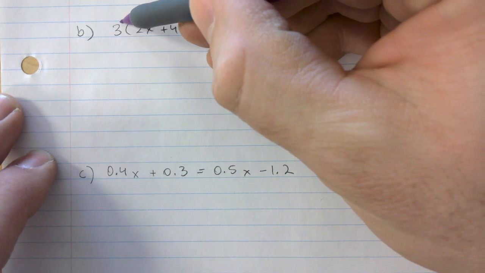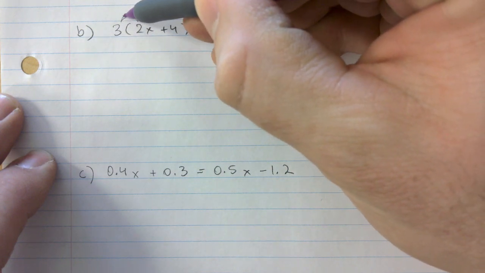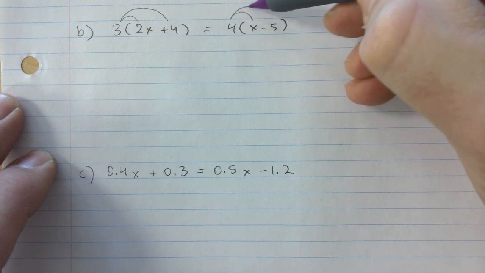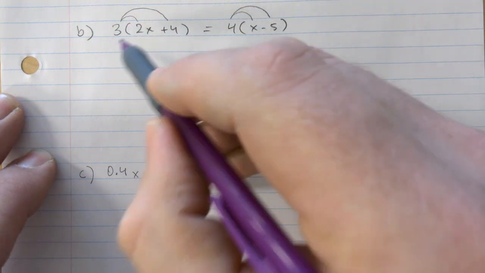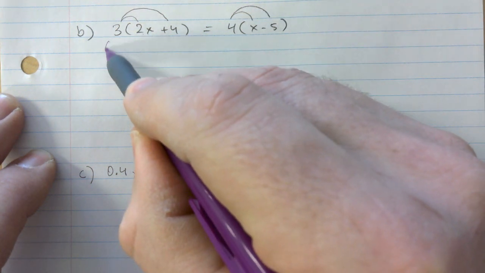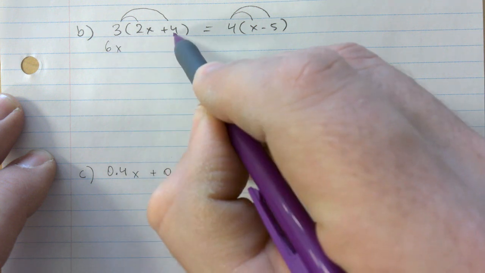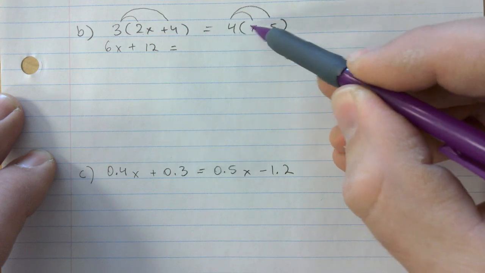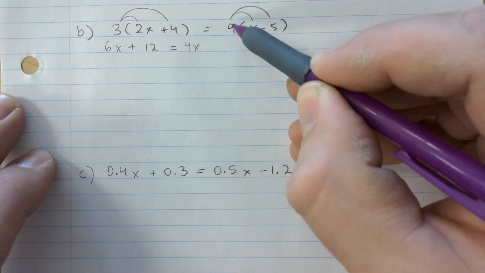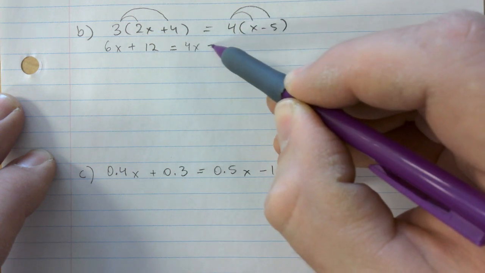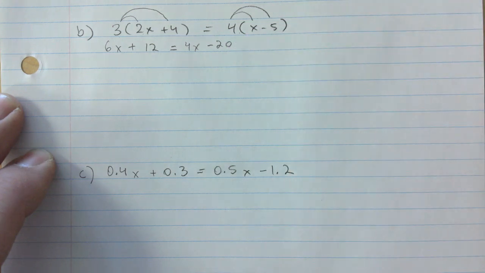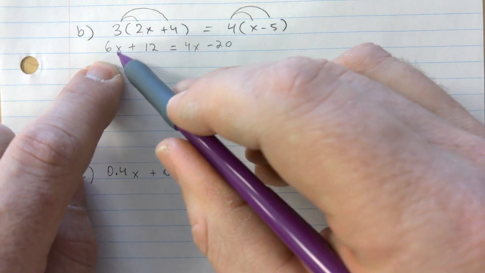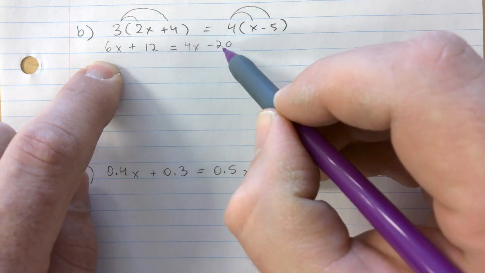So you need to distribute, right? 3 times that, 3 times that, 4 times this, 4 times that, right? So this would be 3 times 2 is 6x, 3 times 4 is 12, equals 4 times x is 4x, 4 times negative 5 is negative 20. Watch the signs, right? I'm going to bring the 4x over to this side and the 12 over to this side.